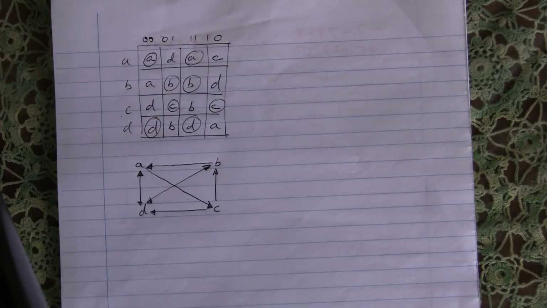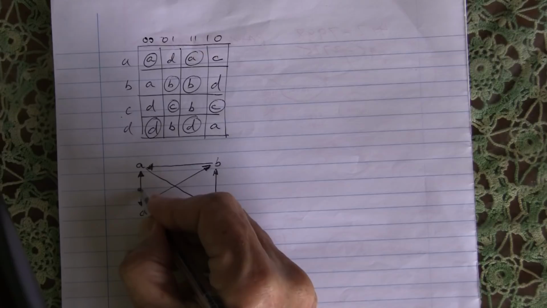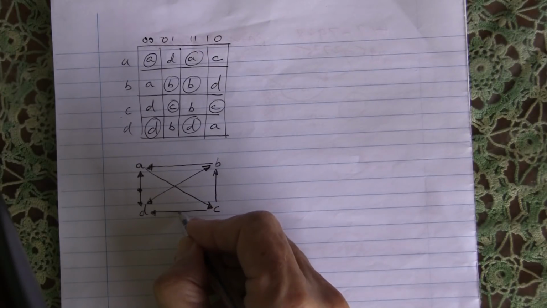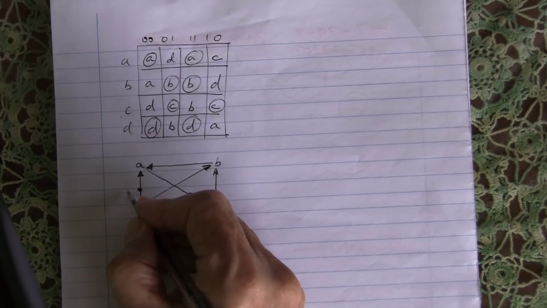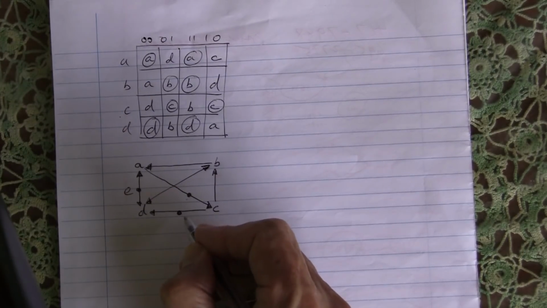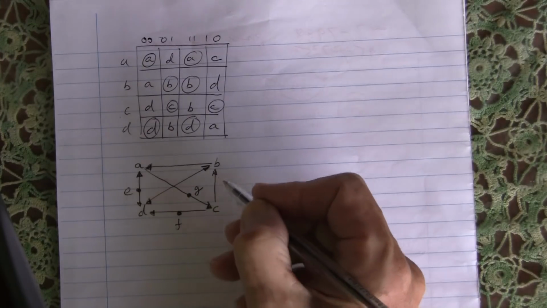The first thing we want to do if using the shared row method is to add E, F and G, and they always go here.